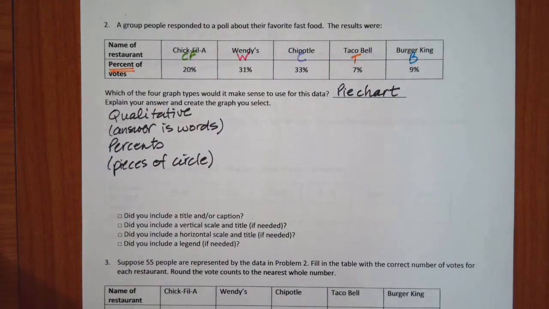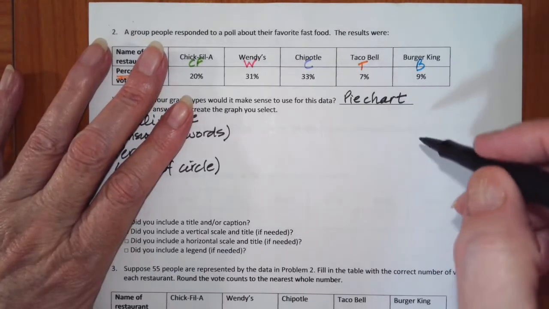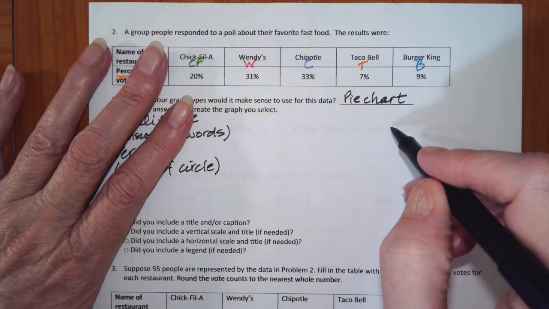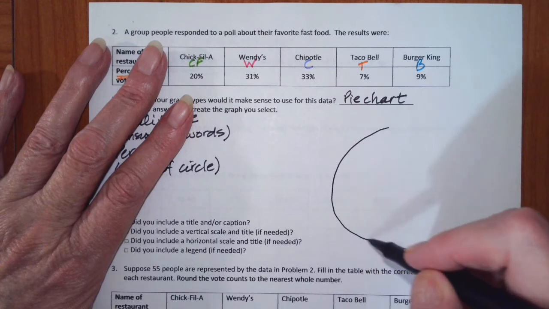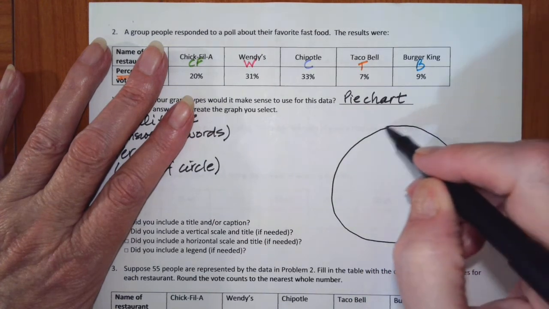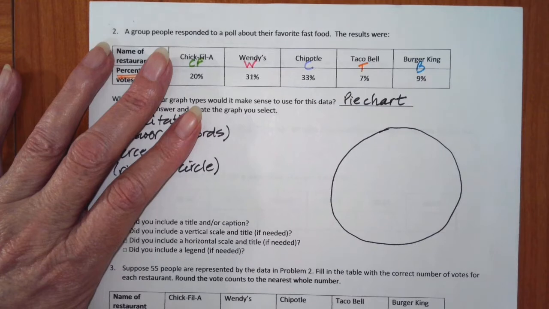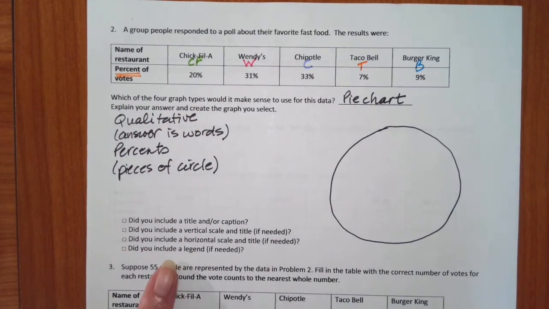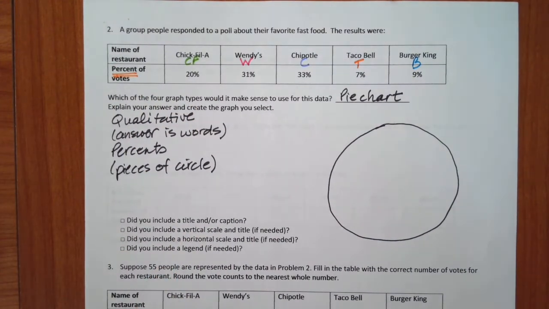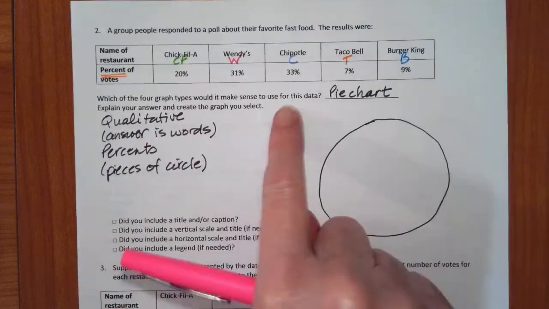All right, so what are we going to do? We've already decided that since it's dealing with qualitative data and it's dealing with a percent, we are going to deal with a pie chart. So the first thing we have to do is draw a circle. Now remember that your drawing doesn't have to be as good as mine, which is just awful. So there's my approximation of a circle. And let's see what we can do. Now I am going to start out with the largest one first. So I am going to start out with Chipotle.